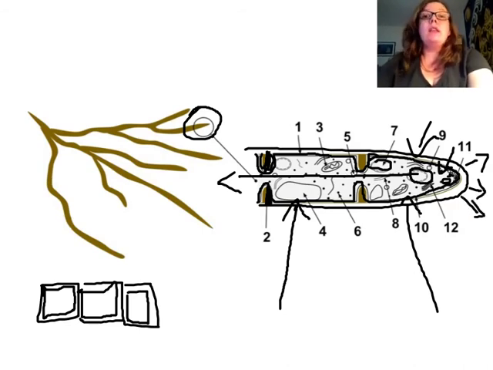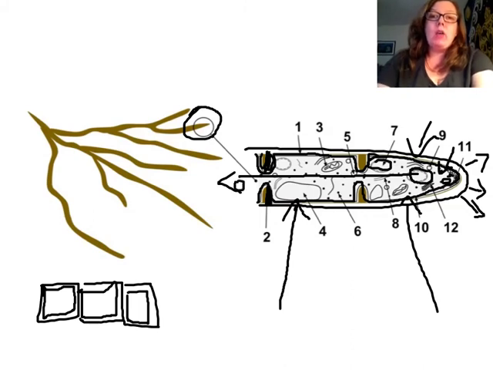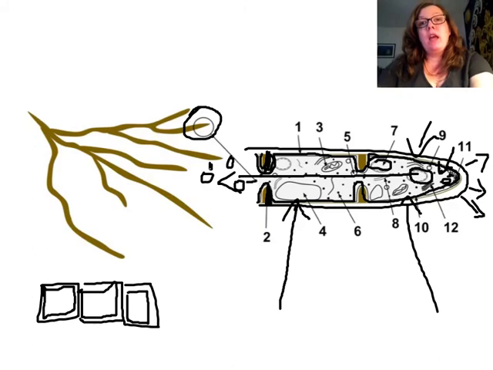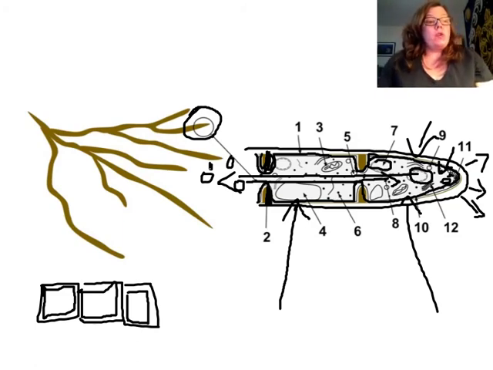Now remember, these cells communicate with one another. There's no space between them. So what can happen is you can make, way back here, you can make enzymes and put them in little vesicles, and those vesicles can actually travel through the cells and end up here at the tip, and so you'll end up with a bunch of these secretory vesicles at the tip. So those are our main differences.